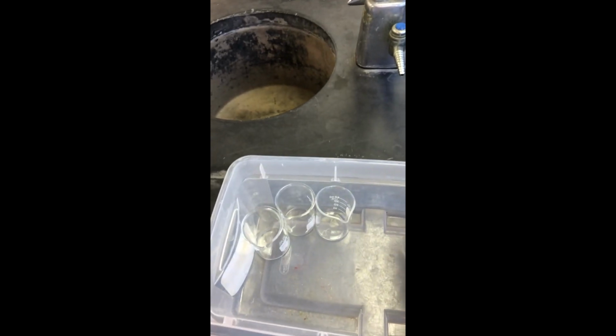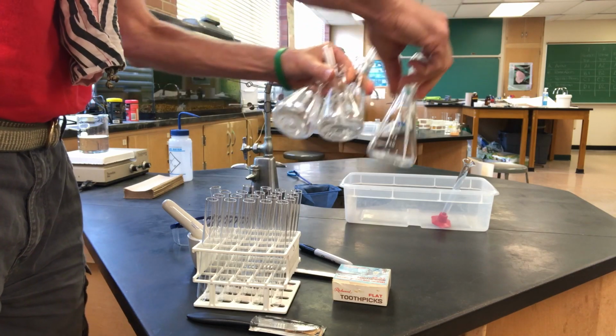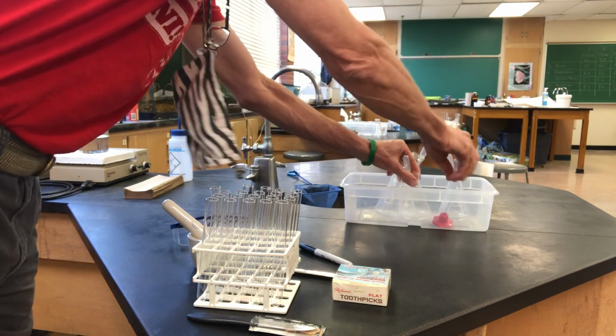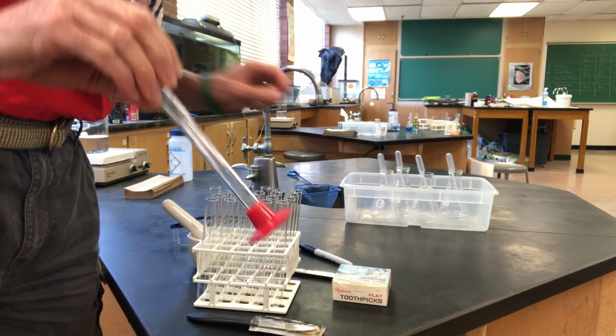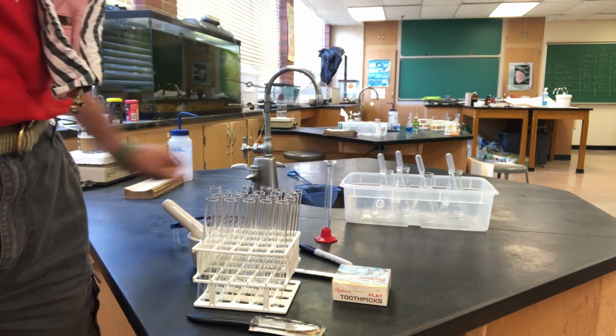The glassware includes a 150 milliliter beaker, 4 125 milliliter Erlenmeyer flasks, and a 10 milliliter graduated cylinder.